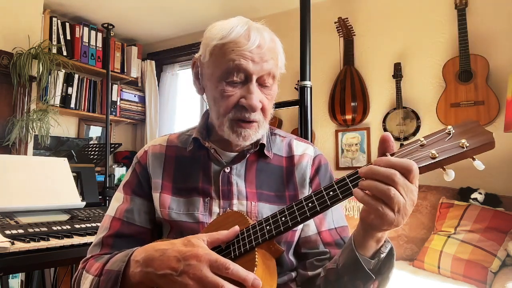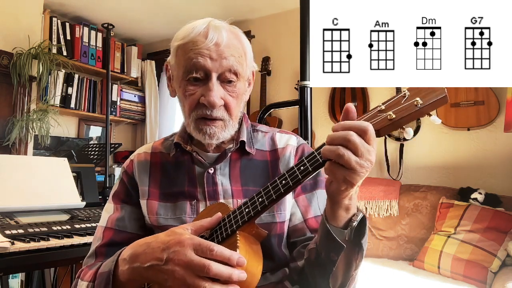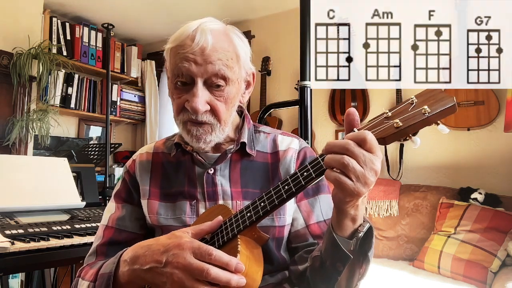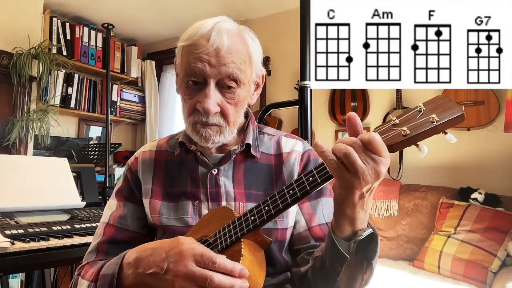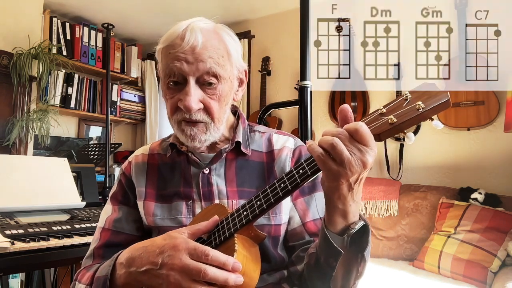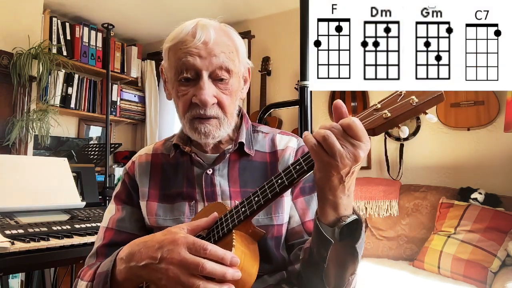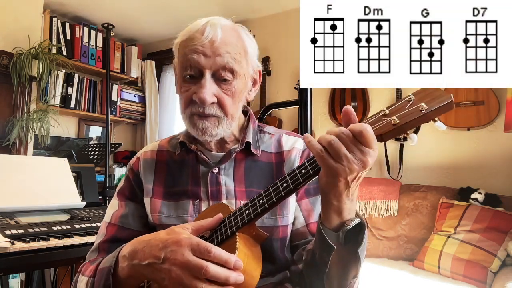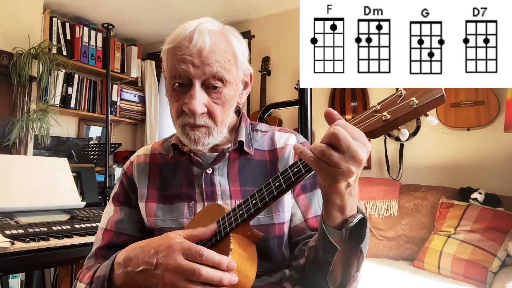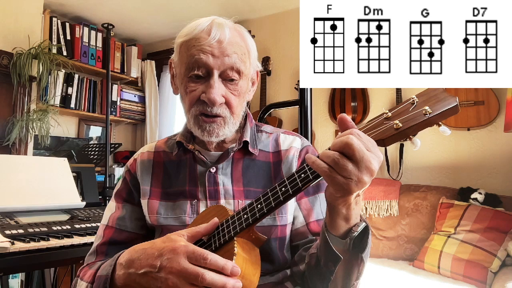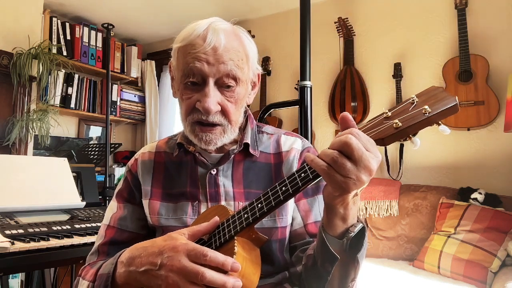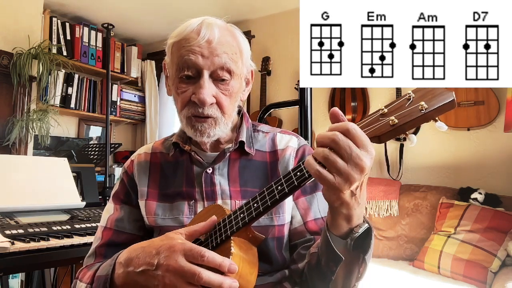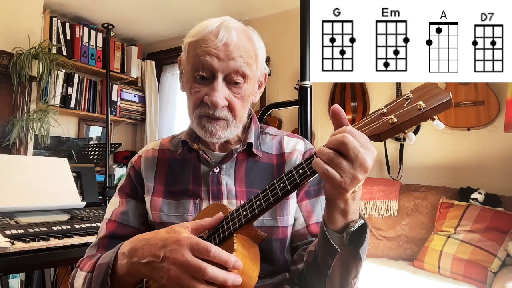In the key of C, that would be C, A minor, D minor, G7, or C, A minor, F. In F, it would be F, D minor, G minor, C7, or F, D minor, and in G, it's G, E minor, A minor, D7, or G, A minor, A, D7.